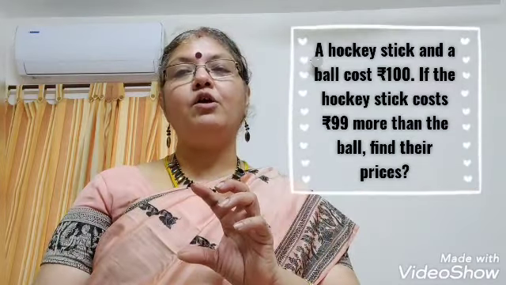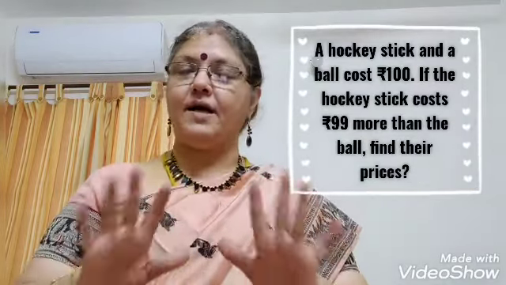So let's look at the last one, which is my favorite one, which I see that 95% of the people to whom I post this make errors. I'm sure you're not in that 95% and you are going to get the right answer. So let's try this out. It's a very simple one. A hockey stick and a ball together cost rupees 100.